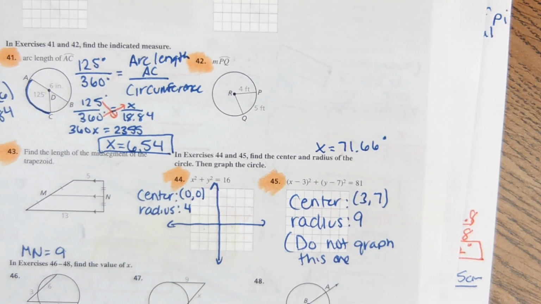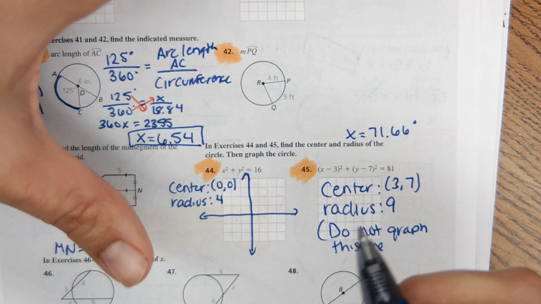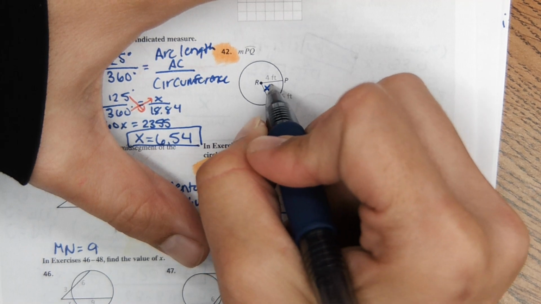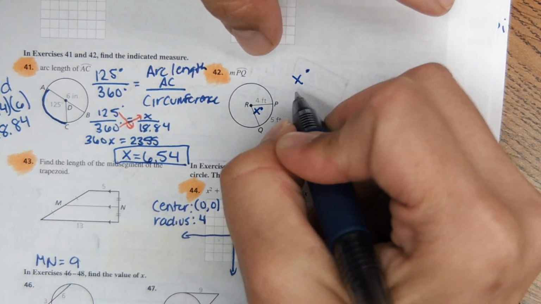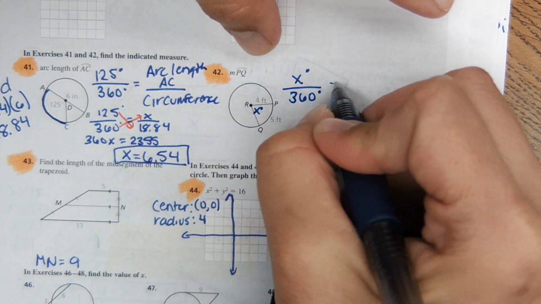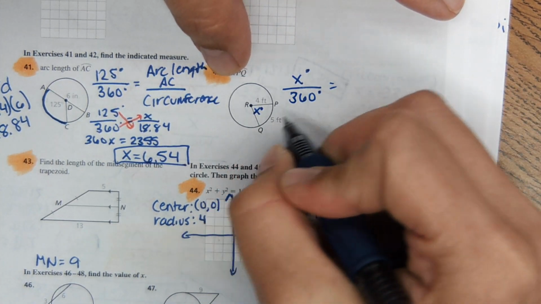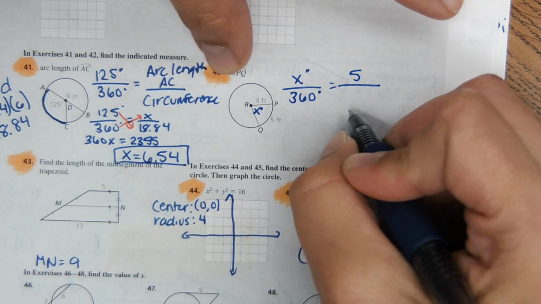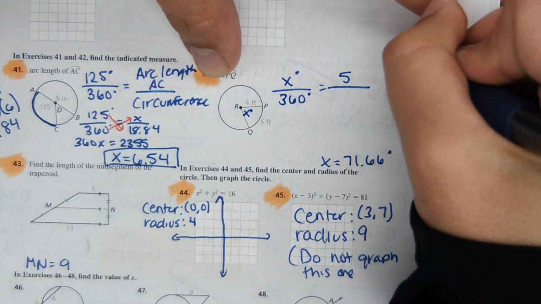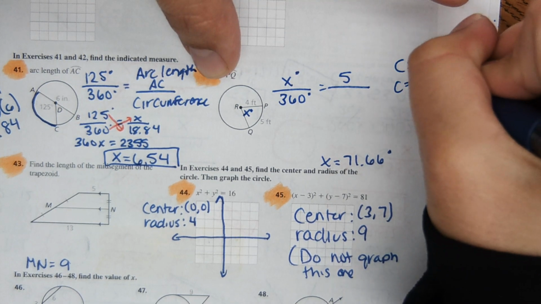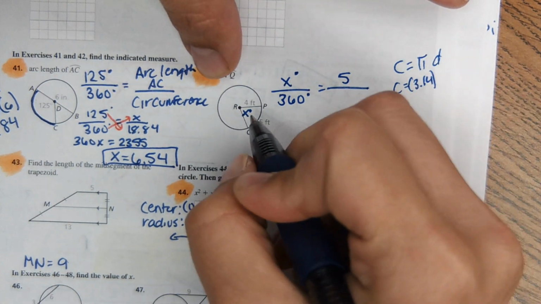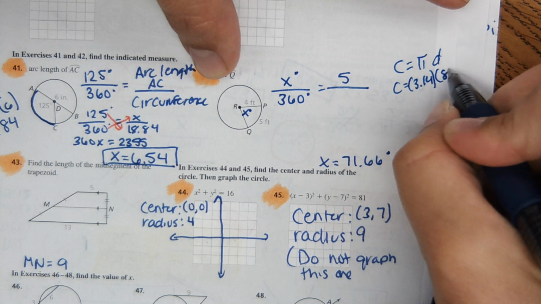Okay, and then 42, same type of problem, just this time it wants to know the degree measure right here. So for this one, it would be x degrees over 360 equals arc length, which they give us is 5, over circumference. So for circumference, pi times diameter, 3.14. Diameter would be 8.